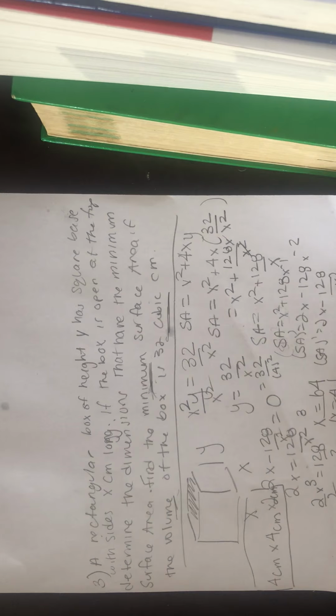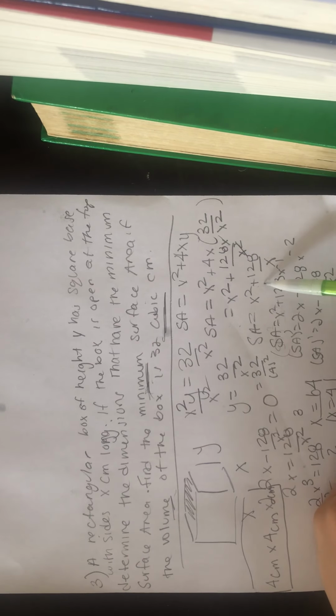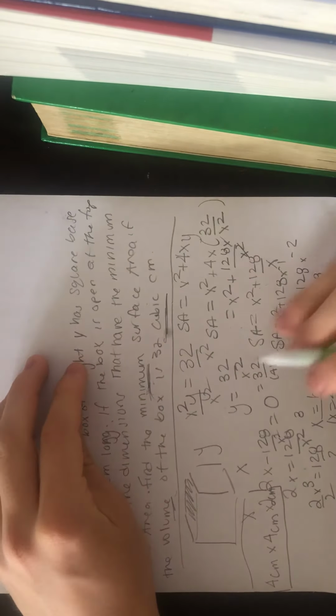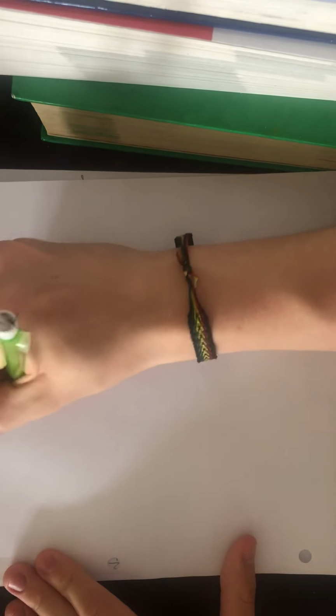Now the total surface area, you're going to need to plug back into this equation. If the surface area equals x squared plus 4xy, x is 4, plus 4 times 4, and y is 2.